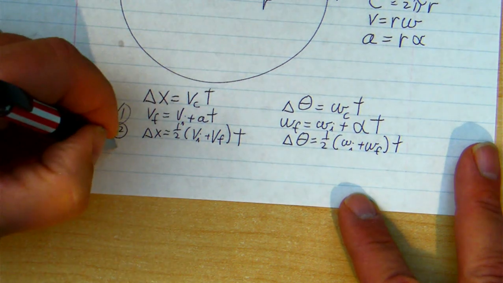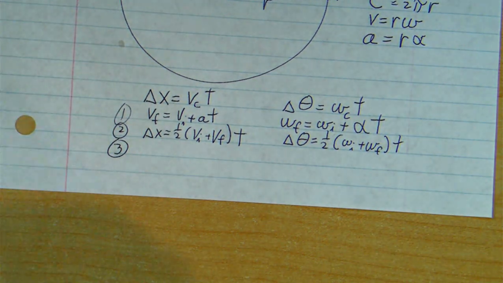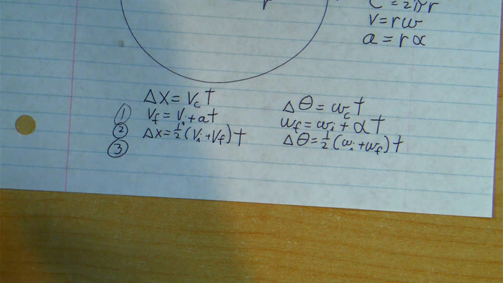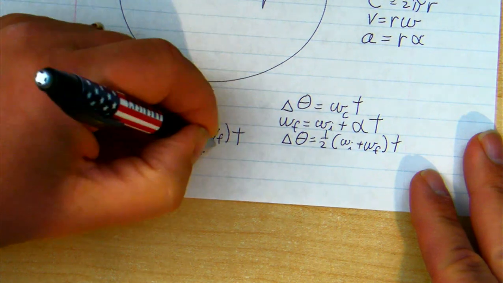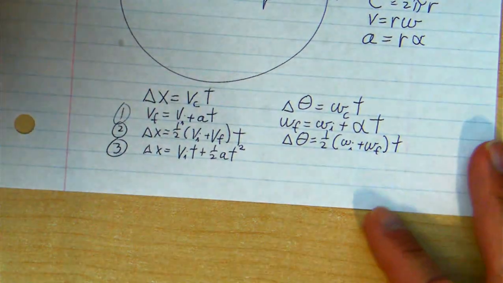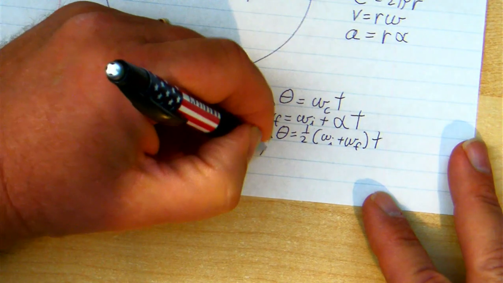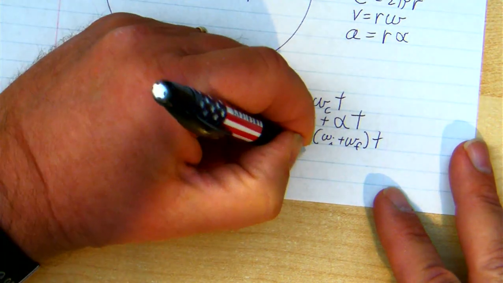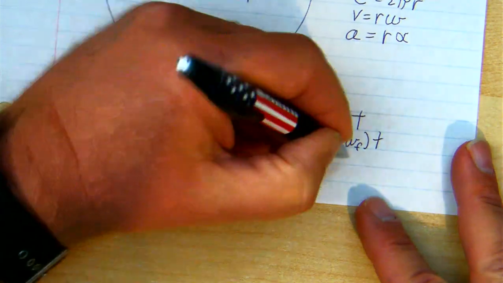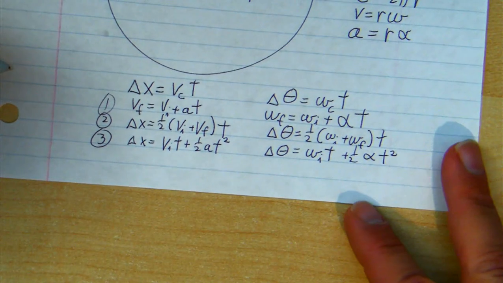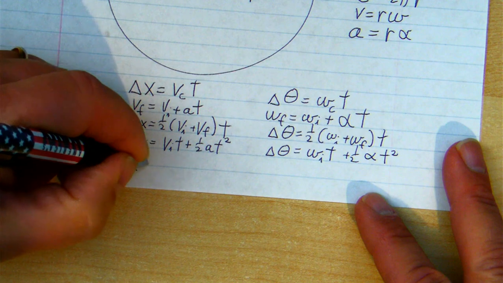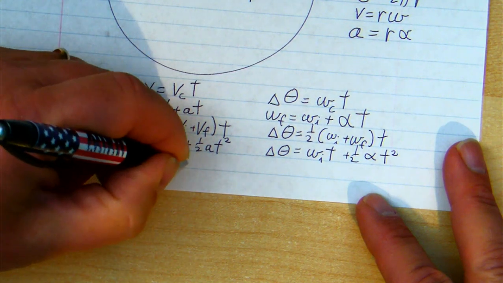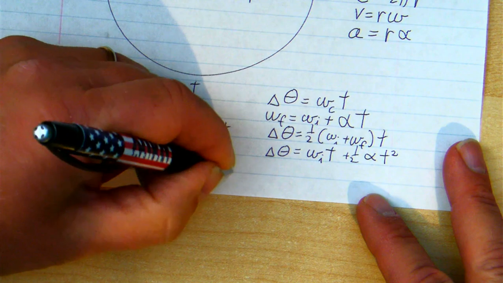The third kinematic equation of motion said the change in position delta x is the product of the initial velocity times time plus 1/2 times acceleration times time squared. So in the angular world, change in angle is equal to the initial angular velocity times time plus 1/2 times the angular acceleration times time squared. The fourth kinematic equation said the final velocity squared is equal to the initial velocity squared plus 2 times the acceleration times the displacement.